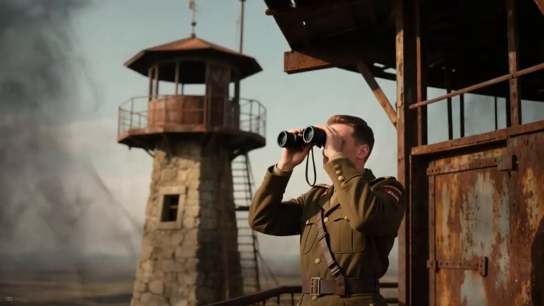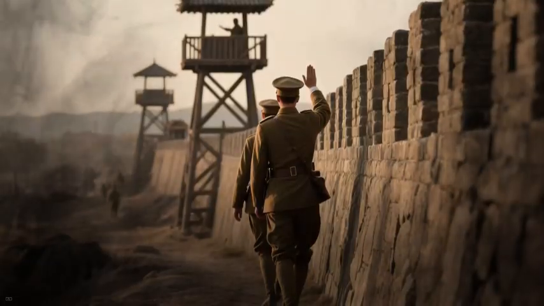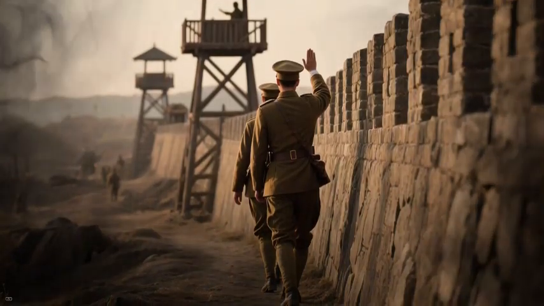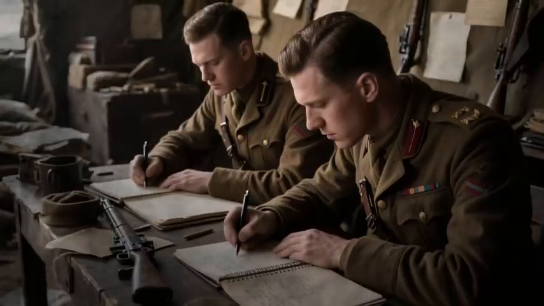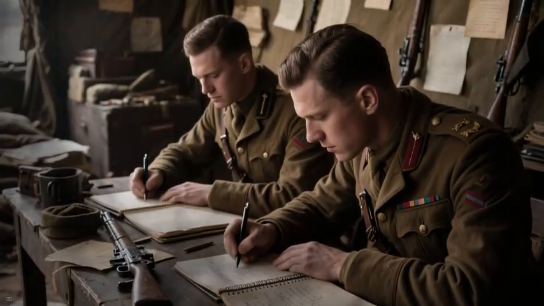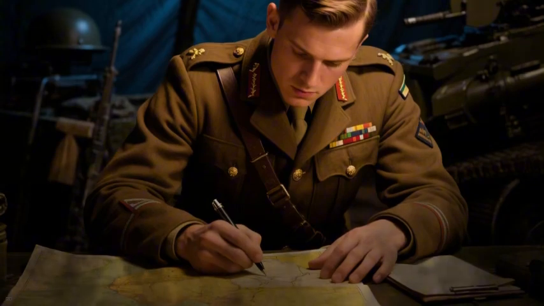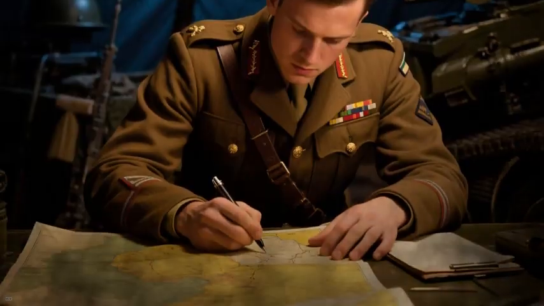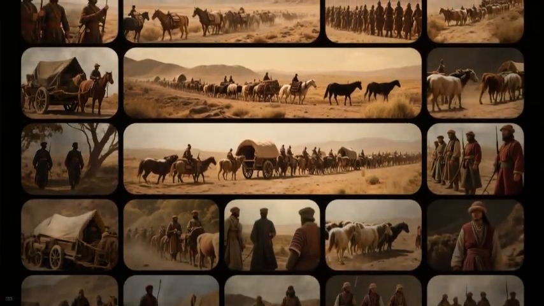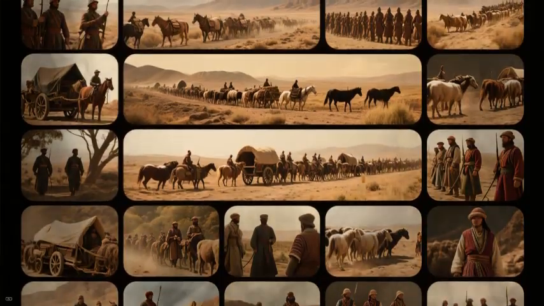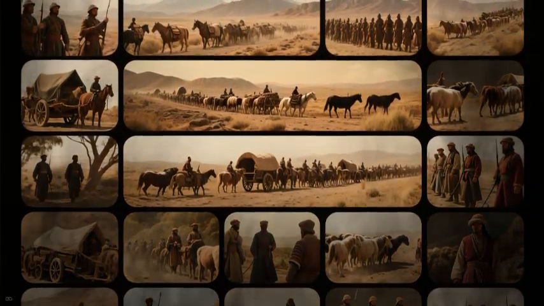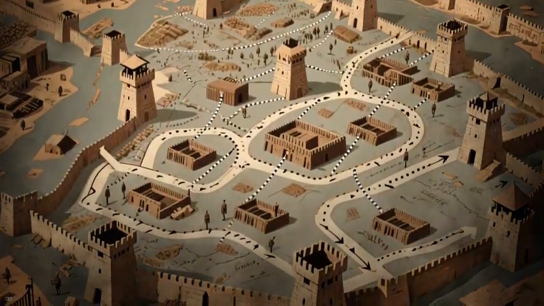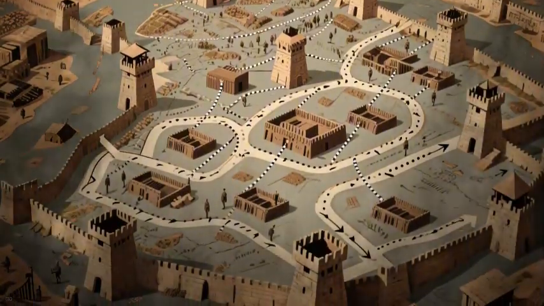Garrisons were responsible for monitoring movement across the frontier. Patrols moved along the wall or through nearby valleys, observing any activity and reporting to watchtowers when necessary. Soldiers recorded information about travelers, caravans, and local residents. These records helped maintain order and ensured that officials had accurate knowledge of frontier conditions. Over time, this system created a detailed picture of daily life along the border, showing how people, goods, and herds moved through the region.